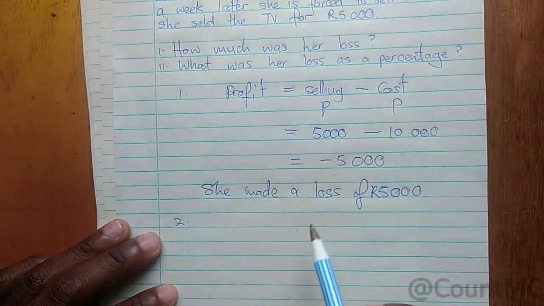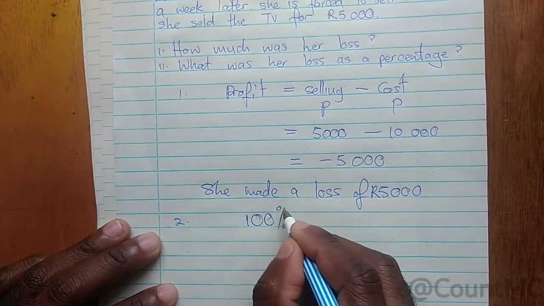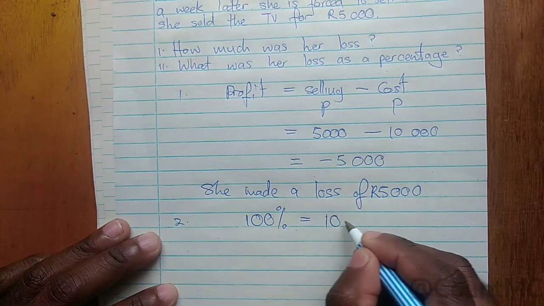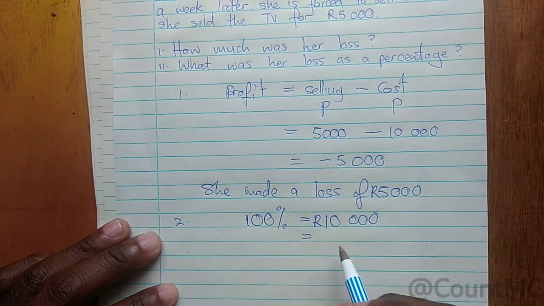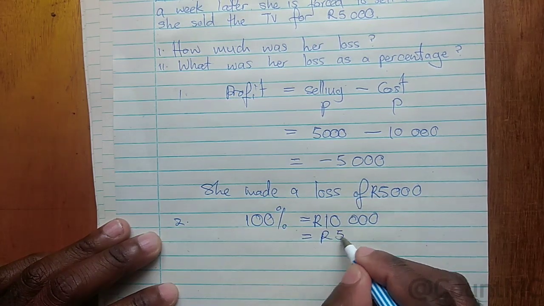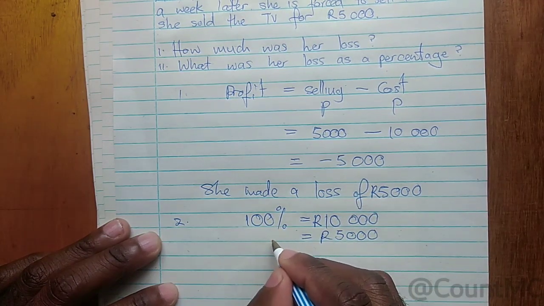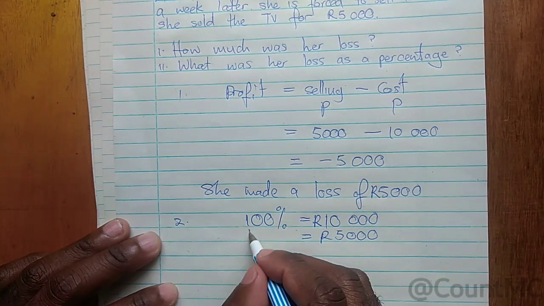So our 100% is equal to 10,000 rands. But we have our loss, which is 5,000. Is it going to be more than 100% or less? It's going to be less.